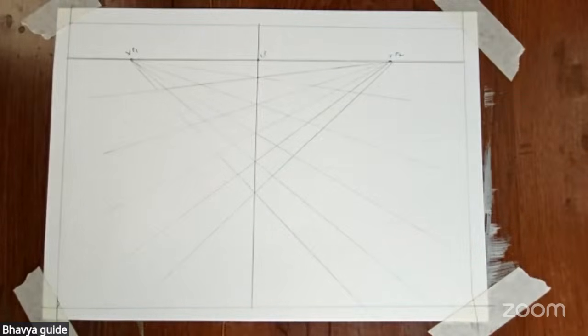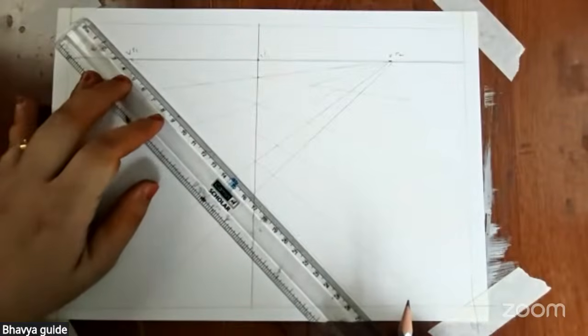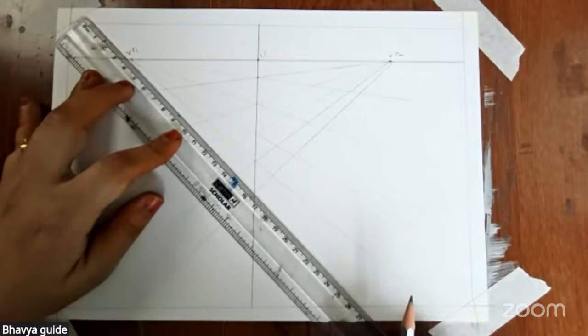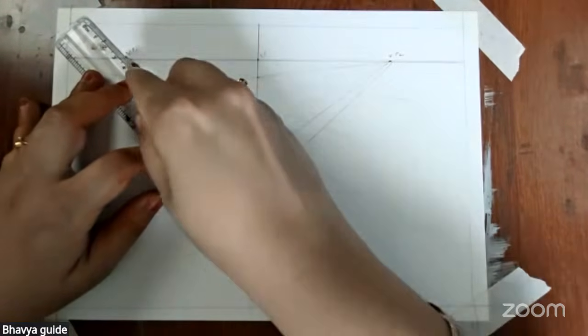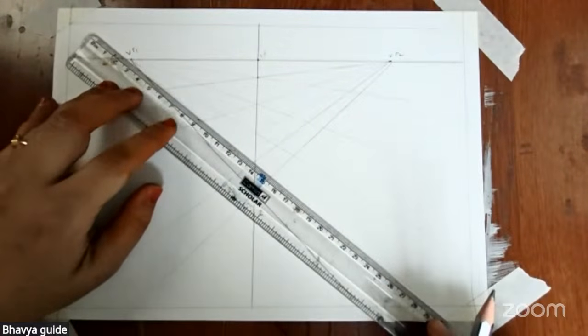Like this, I'll make a little darker lines. The same lines I'm making darker, but on your paper, make sure it is light.